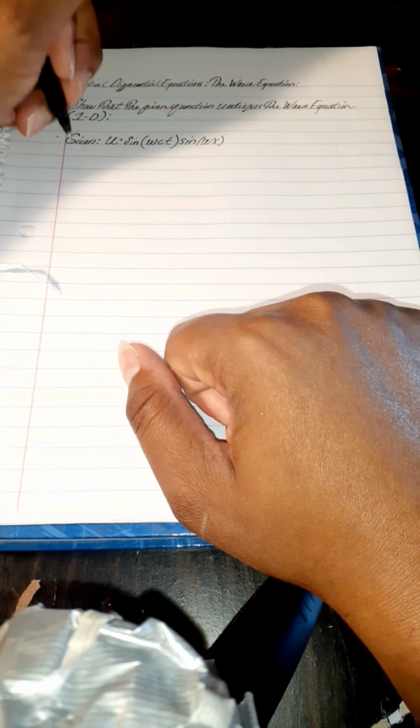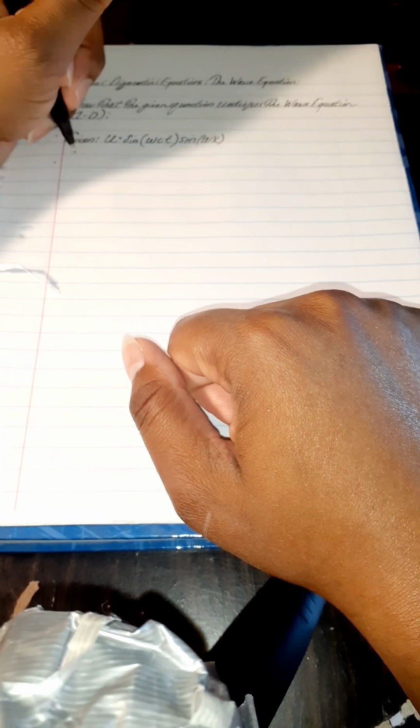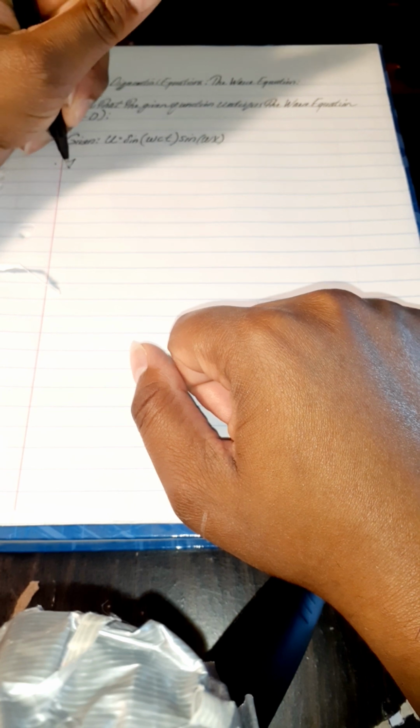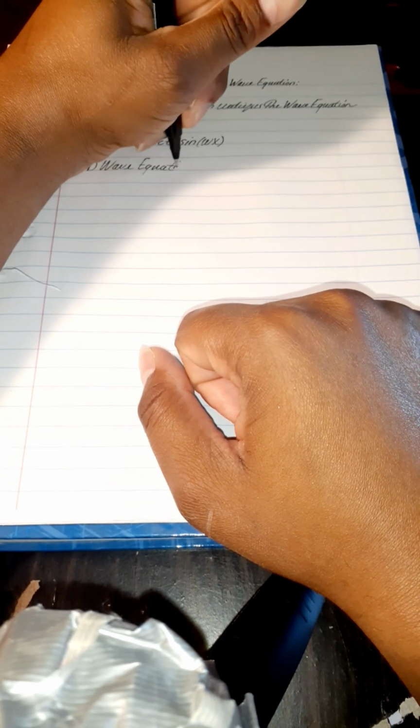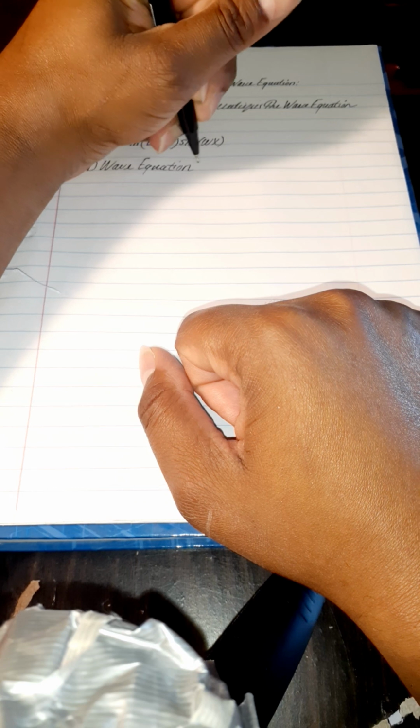Okay, so there isn't much to this problem here. The first thing we need to do is write down the one-dimensional wave equation, and I specified that it was the one-dimensional wave equation that we're going to be trying to see if this function satisfies, and that's important because the one-dimensional wave equation is different than the two and three-dimensional wave equation.